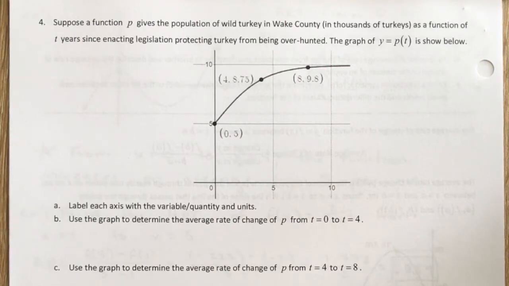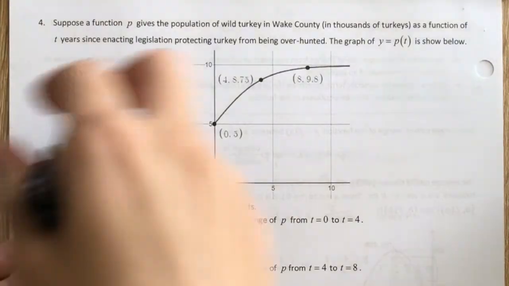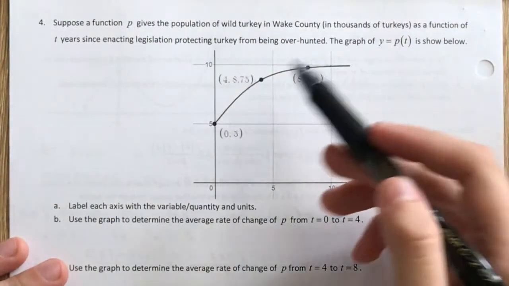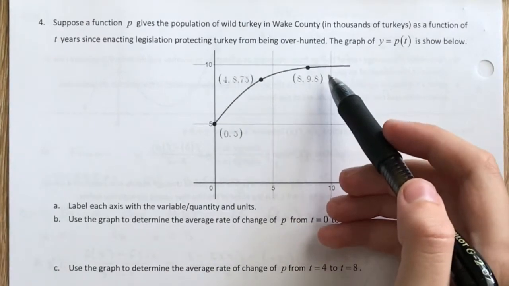I had a run-in with a wild turkey in the wild once. It was not that fun.